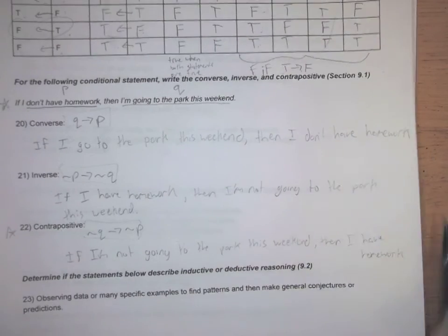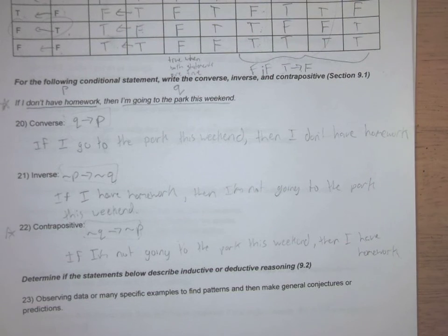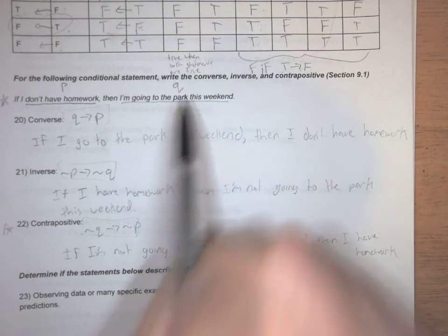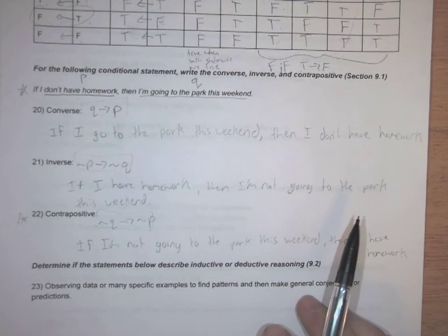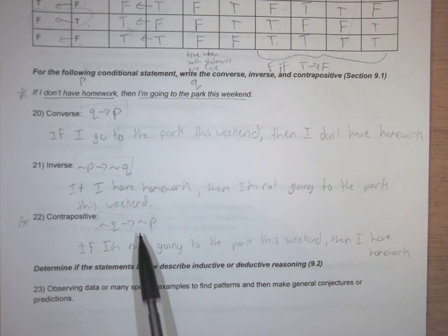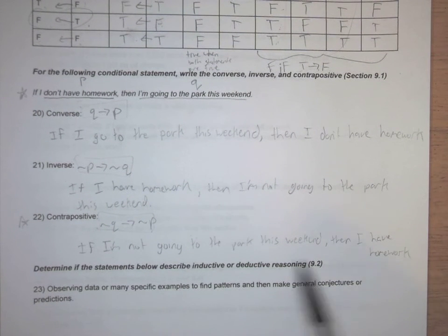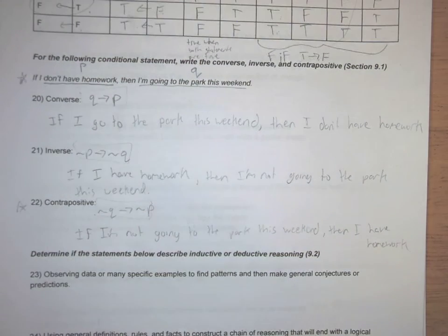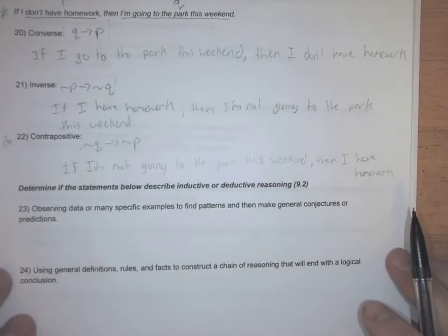So sometimes if you were to just read that, it kind of sounds backwards, right? You're like, if I'm not going to the park this weekend, then I have homework. Is that the same thing as this original statement? And you're not sure. You can just look at the structure and be like, okay, well, this is the contrapositive, and I know the contrapositive is always true. So even if this sounds weird or kind of backwards, we can tell that it's the same as this one, just by its structure.